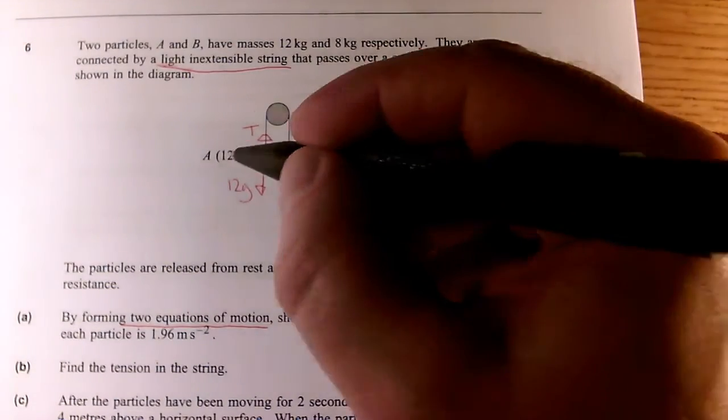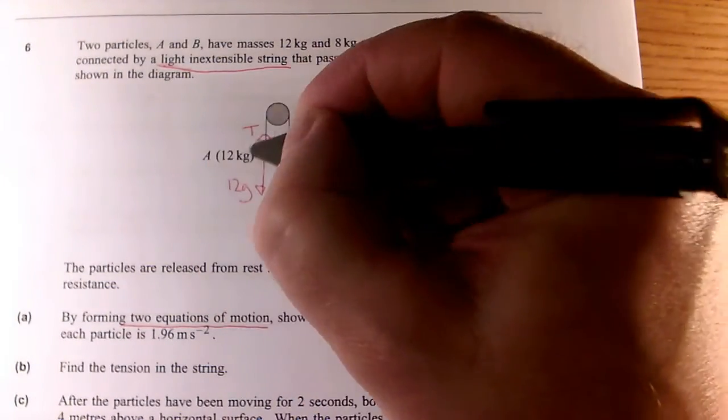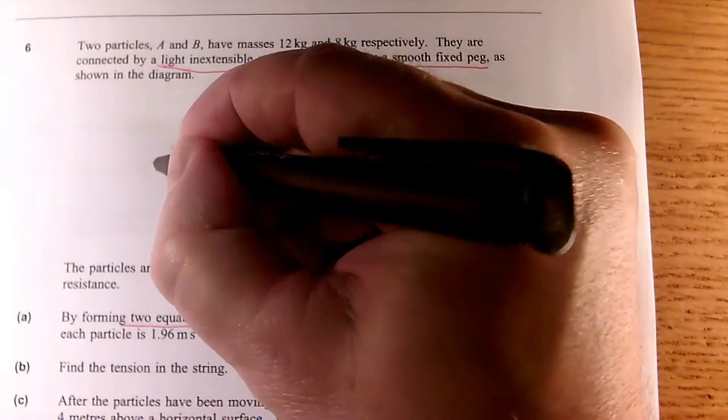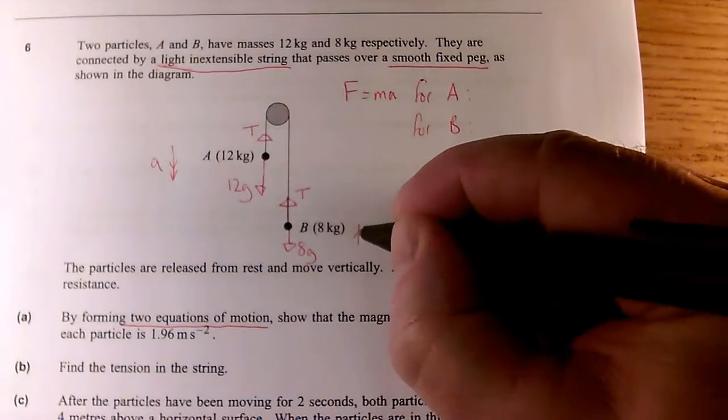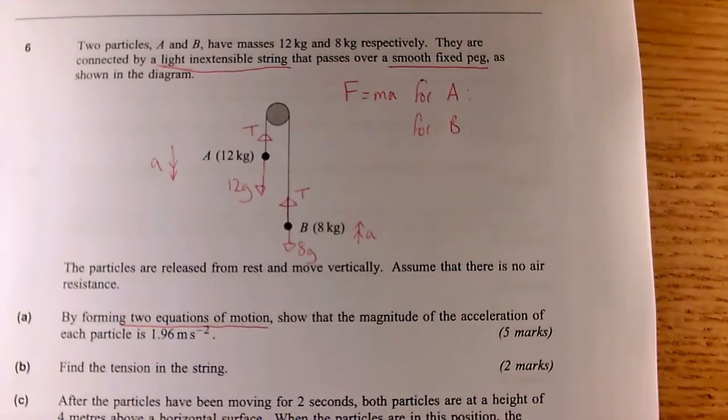So I need to say here, clearly this has got more mass, so this one will accelerate down. So my acceleration on this side will be downwards, and my acceleration on this side will be upwards. So when I do F equals ma, those arrows are going to tell me the positive direction.